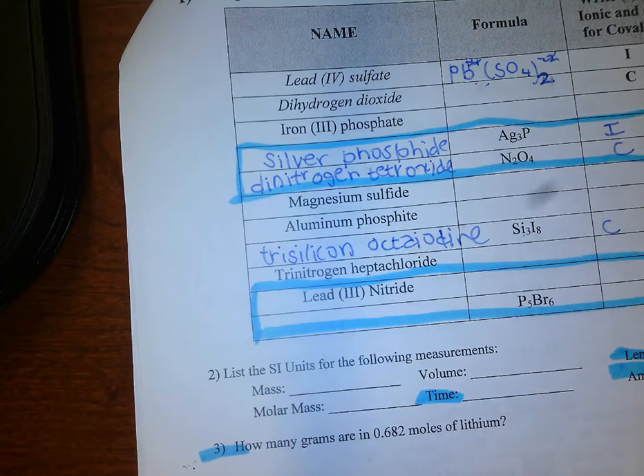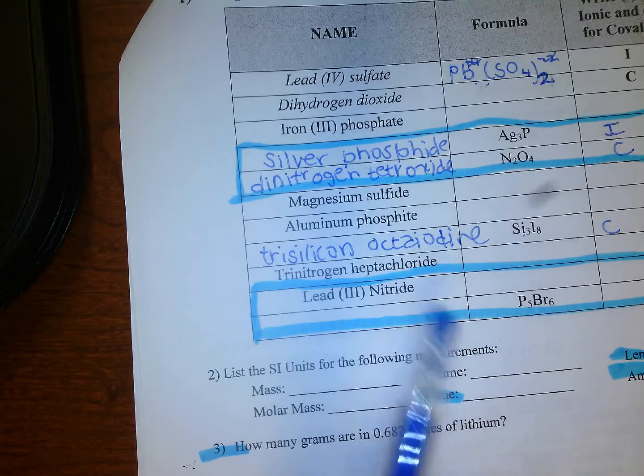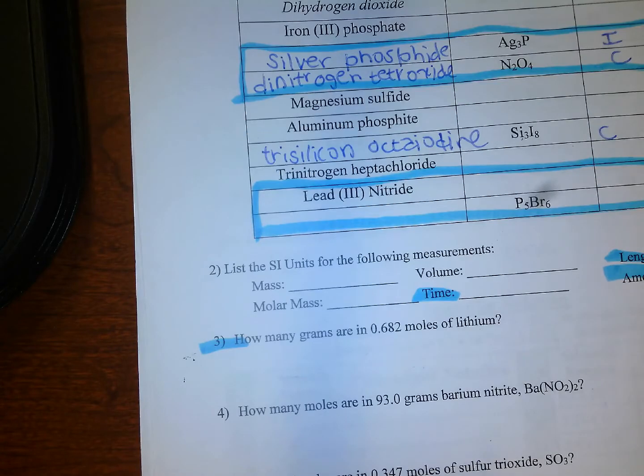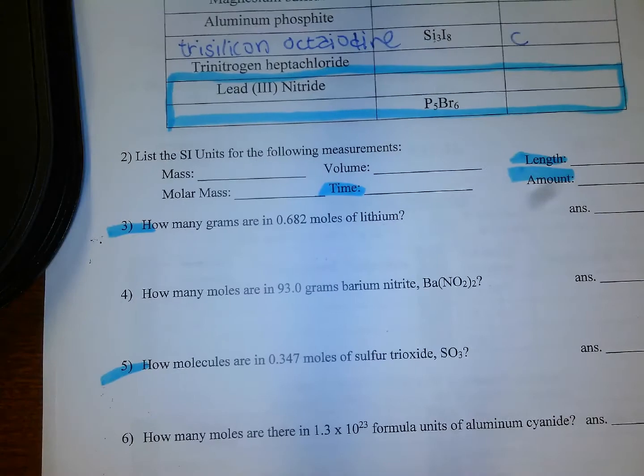Iodine. That's a weird combination there, but there it is. Alright, so that was a good little review.